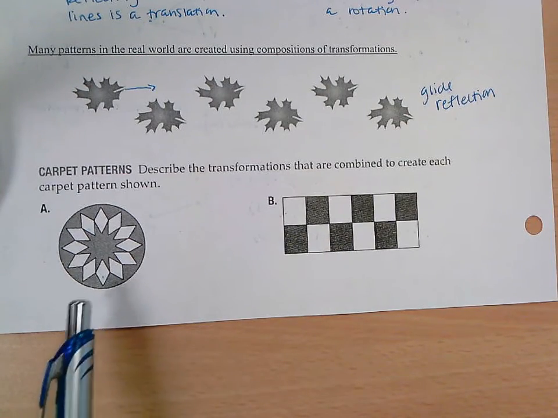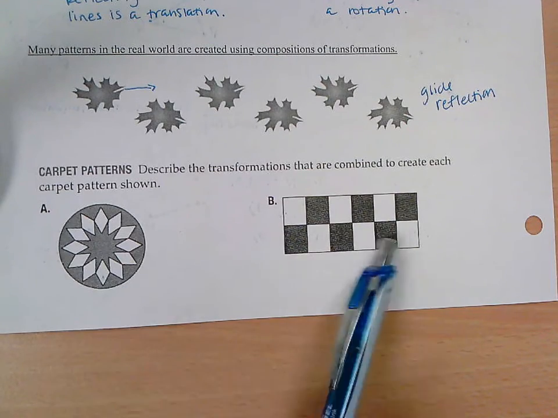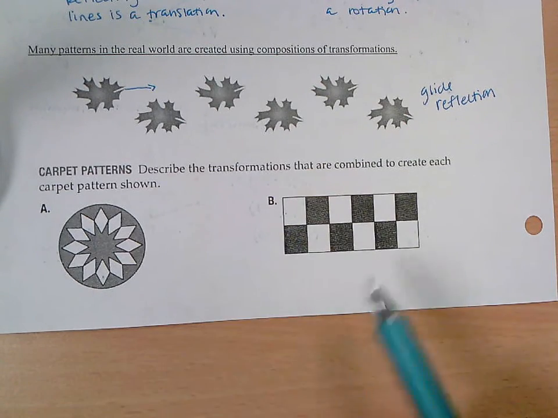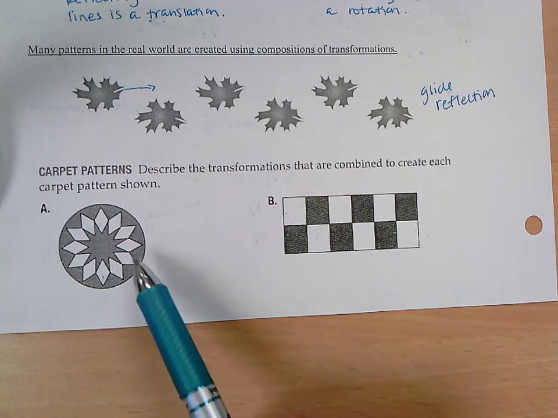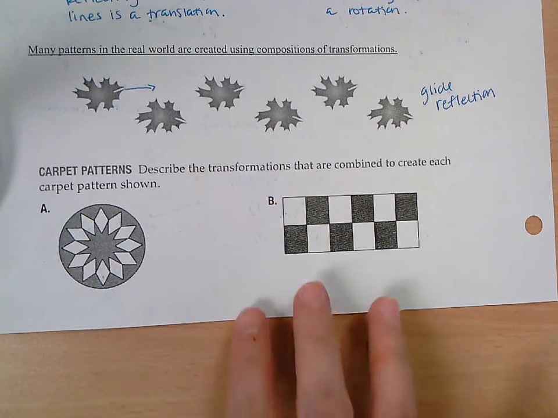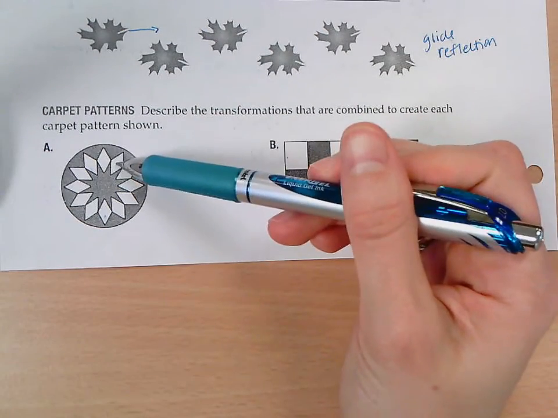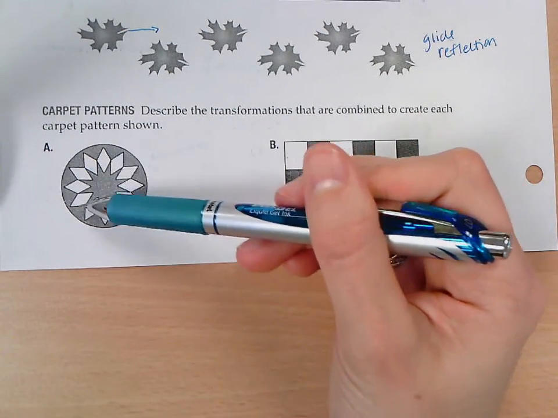If you look at these, they are described as carpet patterns, but it could be a pattern or an emblem for anything. What transformations do you see in that circular pattern for A? Alex, what did you say? Rotations. So this is probably just a series of rotations all the way around.